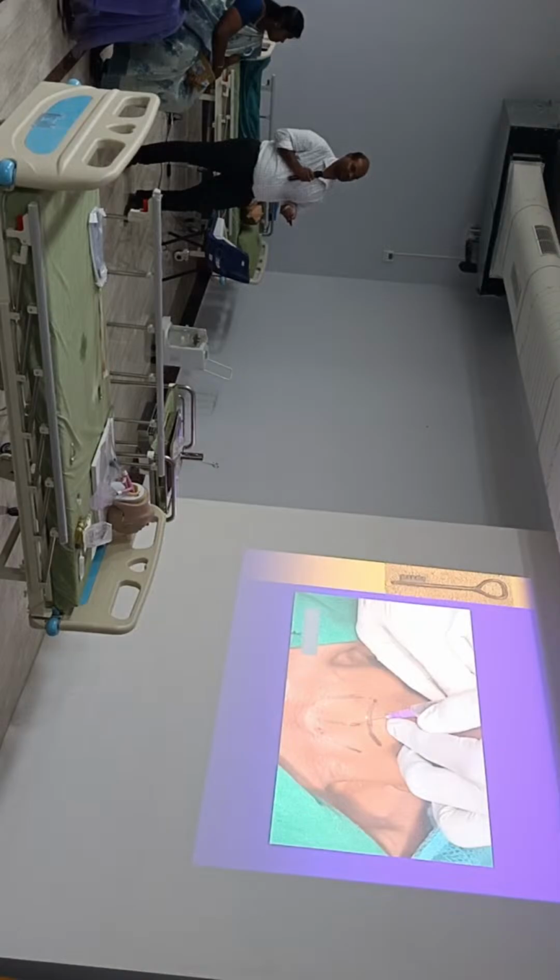The infiltration will be given so that the bleeding around where we make the incision will be less. Second, I have my own technique where we insert directly into the trachea to see how much the depth is.